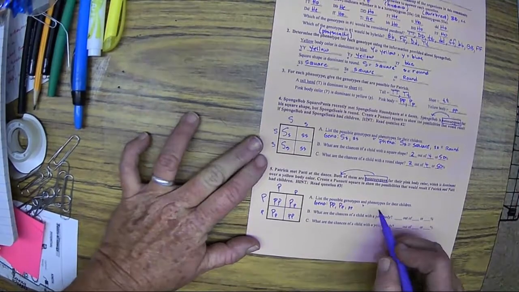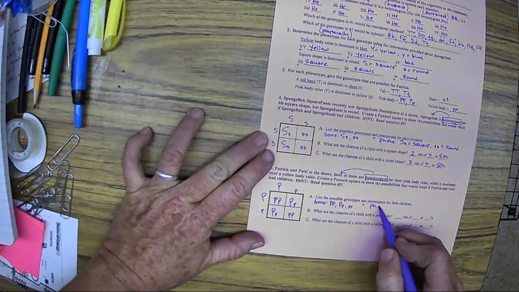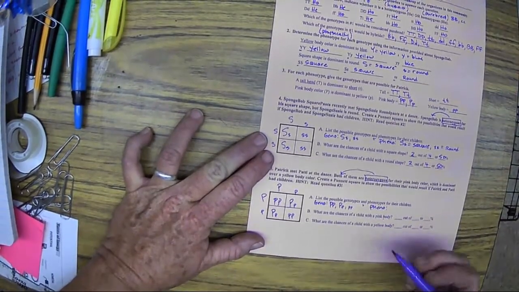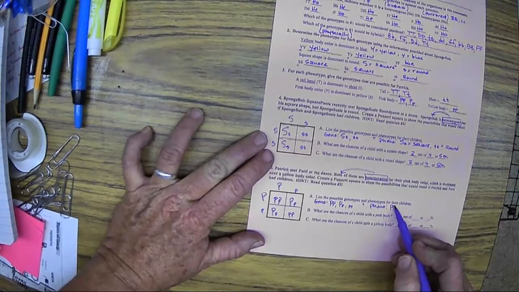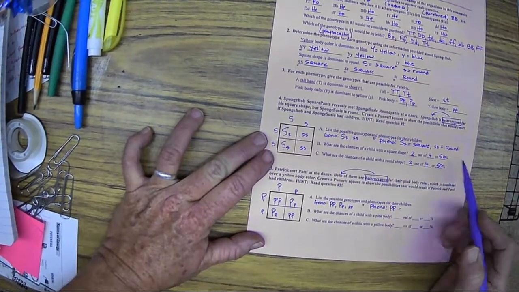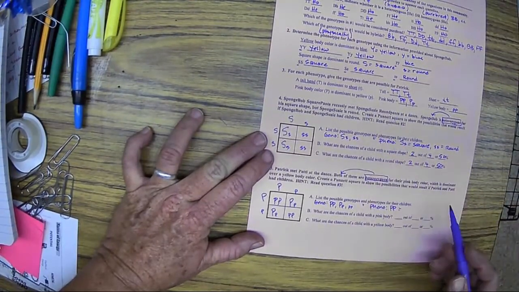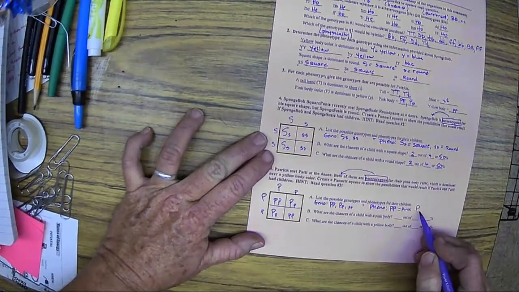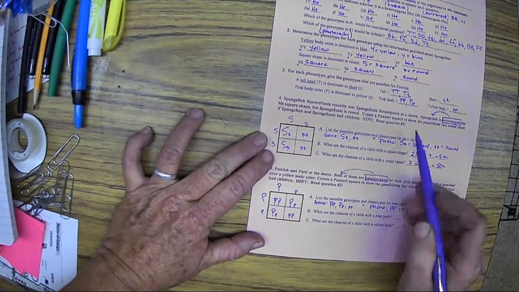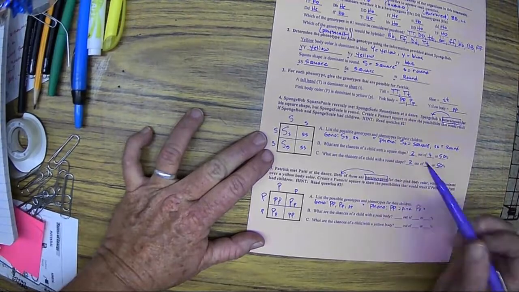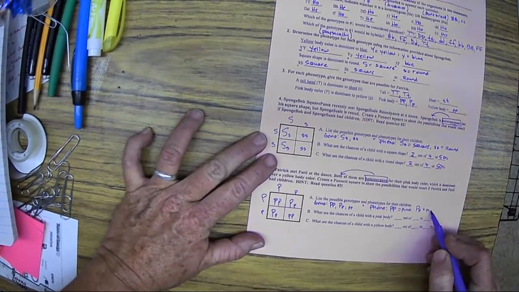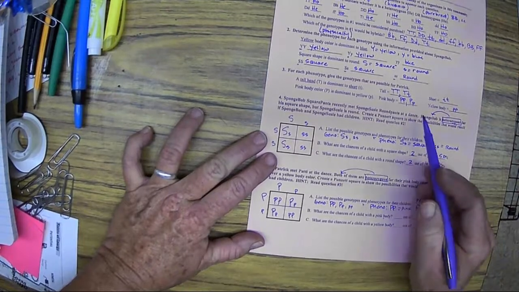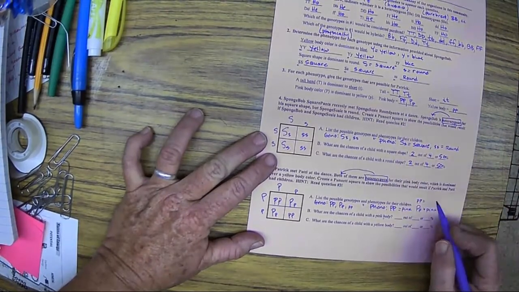All right, so their phenotypes. So what are the kids going to look like? And what are the percentages? Well, let's take a look. If you are capital P, you're going to be what body color? You're going to be pink. If you are capital P, lowercase p, you're going to be what body color? Pink. If you're going to be lowercase p, what body color are you going to be? Yellow.